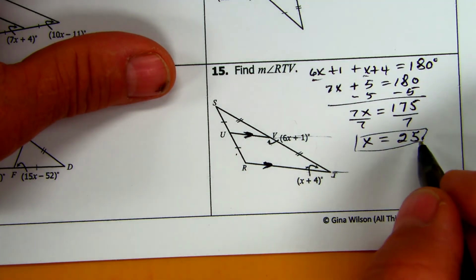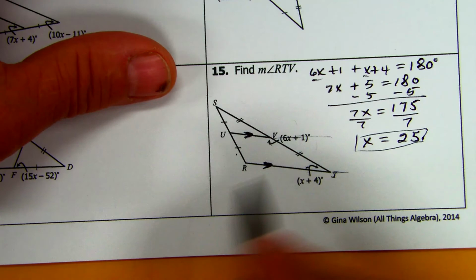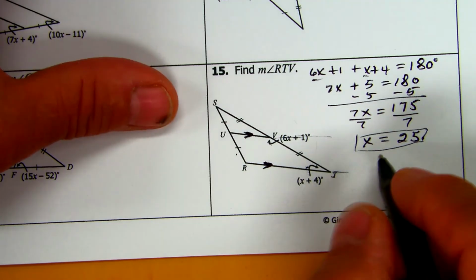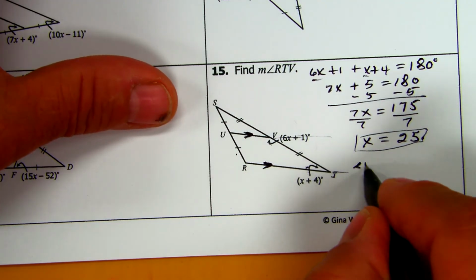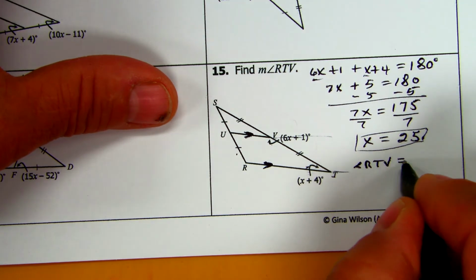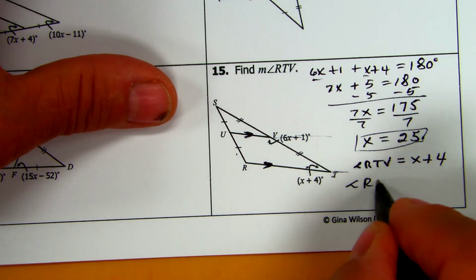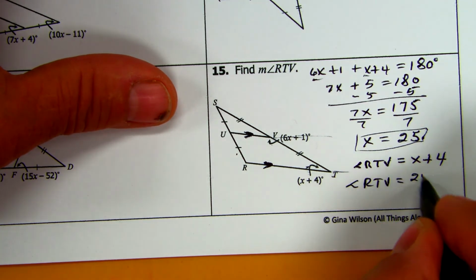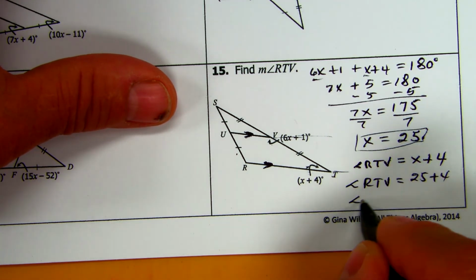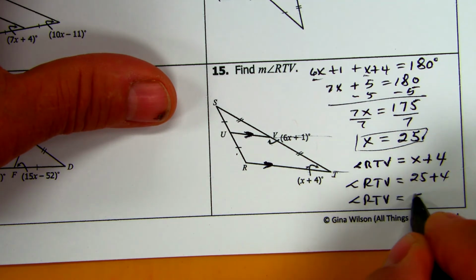But they didn't ask me to find x. They asked me to find the measure of this angle, RTV. So angle RTV is equal to x plus 4. So angle RTV is equal to 25 plus 4. So angle RTV is equal to 29 degrees.